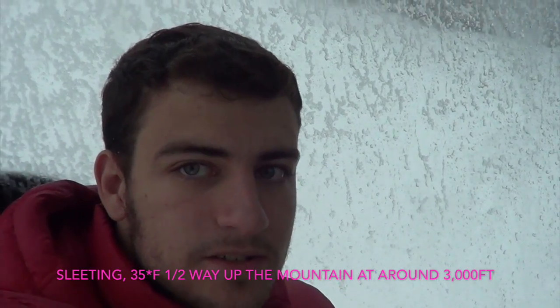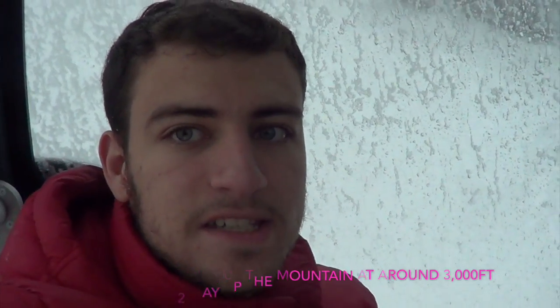We're about 3,000 feet up in elevation, and it's sleeting now. At the bottom it was 1,800 feet and it was raining, and we still have another 800 feet to go and it'll be snowing. You can see all the ice on the window right here. We'll be at the top shortly.